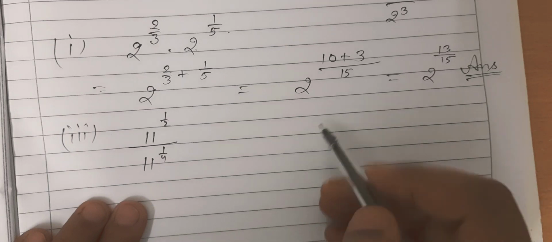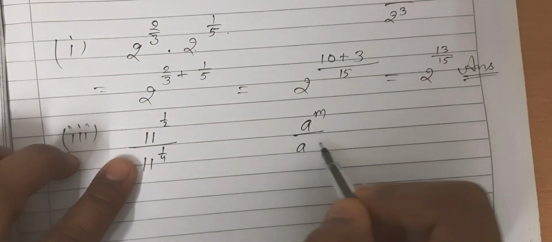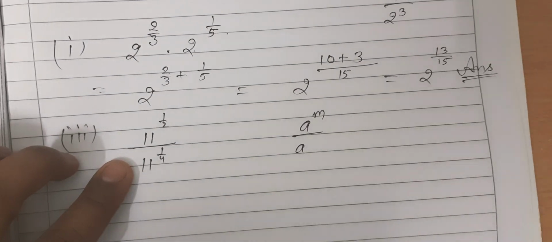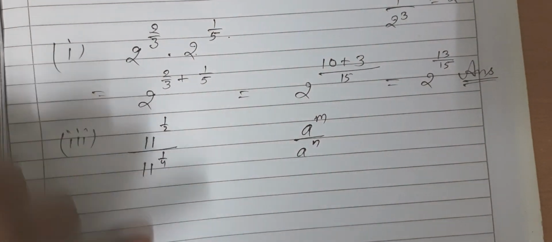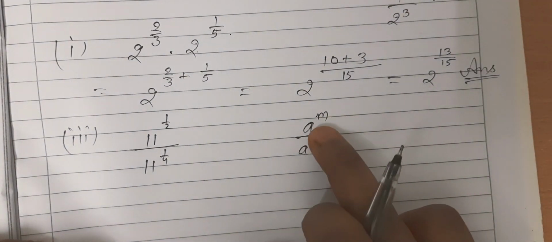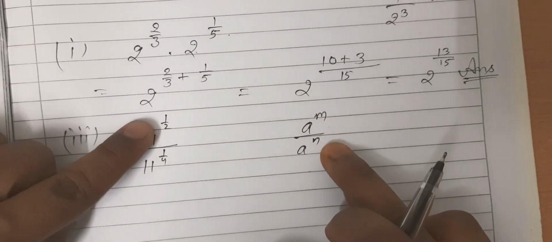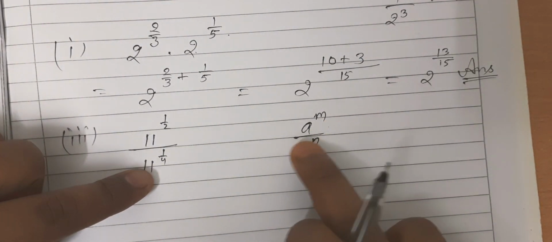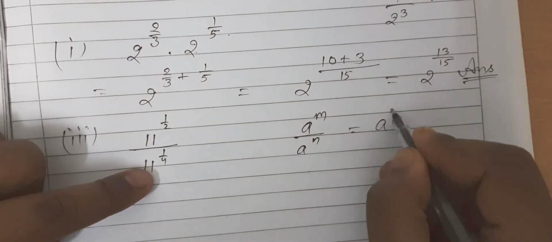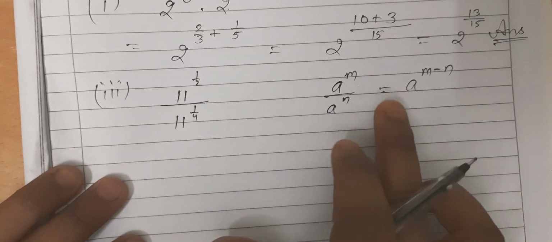So this is same as a raised to the power m divided by a raised to the power n. See, same base and different power. Same base 11 and different powers, 1 by 2 and 1 by 4. So same base, different powers and division sign. So we will subtract the powers. We'll use this law here.